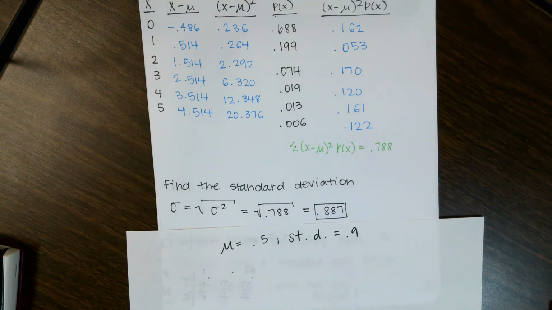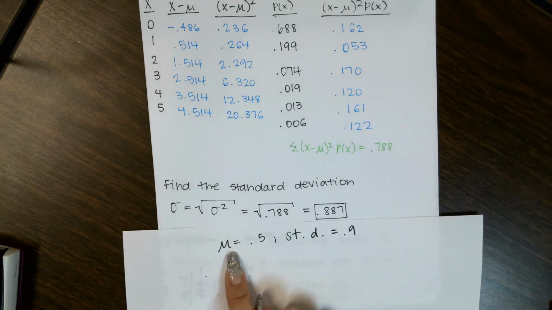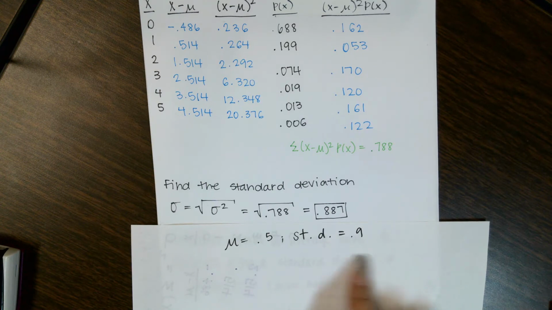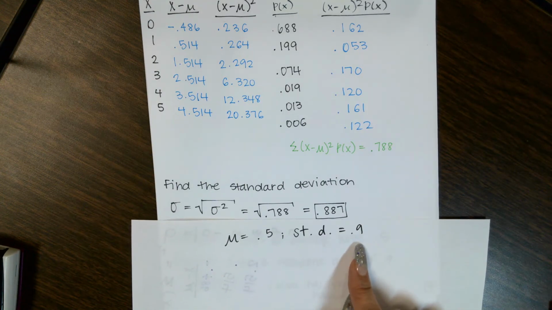I need to probably do y'all's homework. Someone needs to tell me. But it's going to have you answer and fill in little blanks. This is saying that in the small town, these neighborhoods, these homes, have an average, or a mean, of half a squirrel in their yards, with a standard deviation of 0.9.